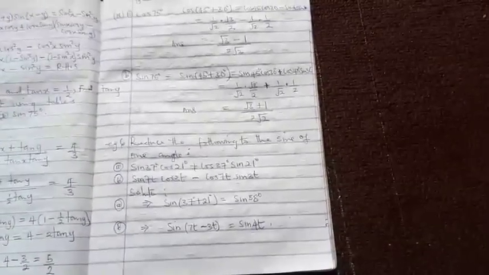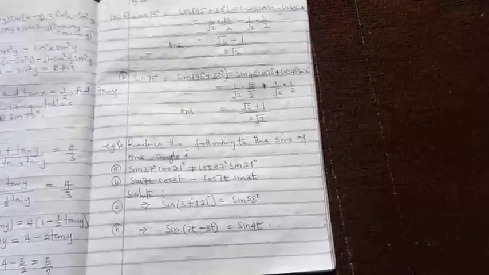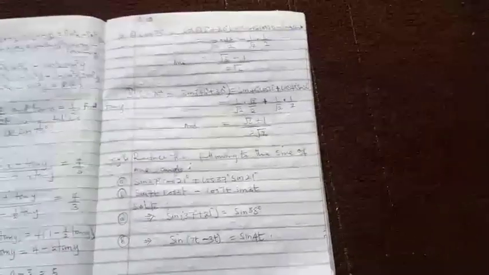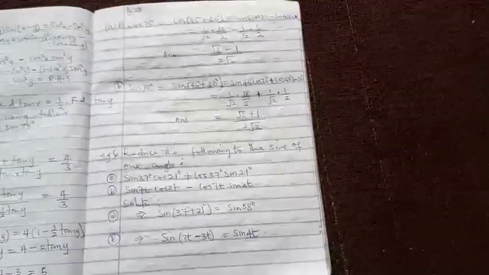Now, example 6. Reduce the following to the sine of one angle. A, sin 37 degrees cos 21 plus cos 37 sin 21. B, sin 70 cos 3t minus cos 70 sin 3t.